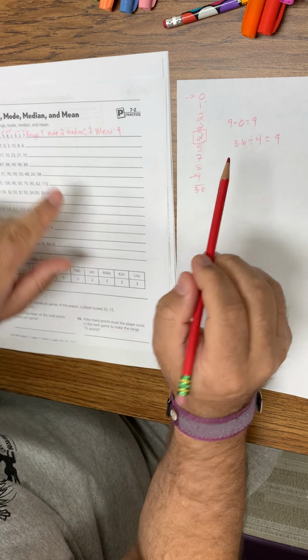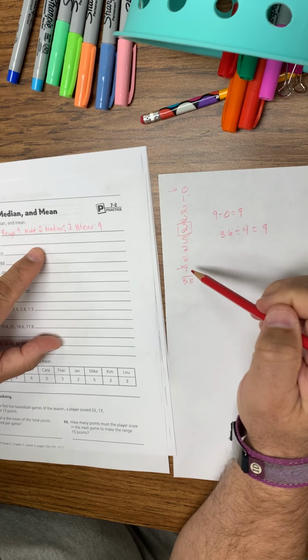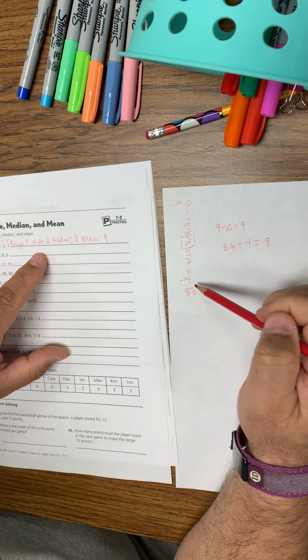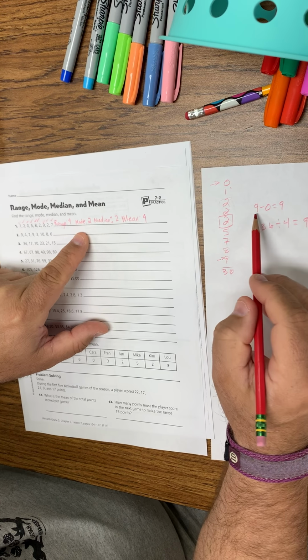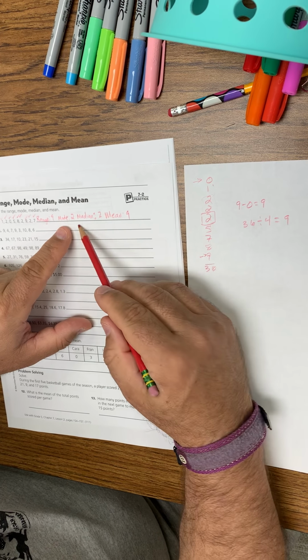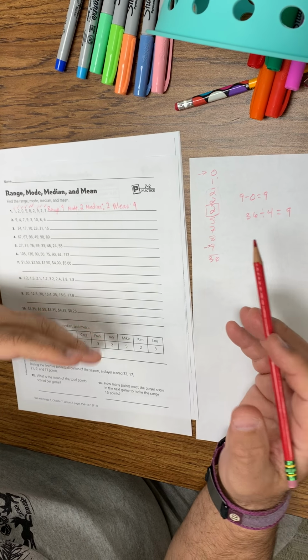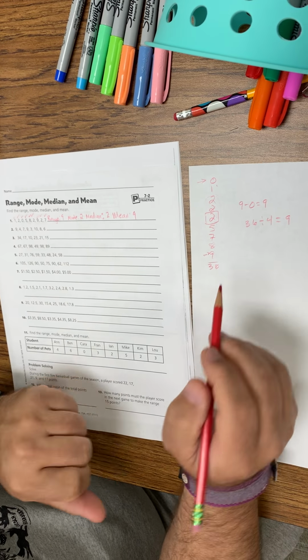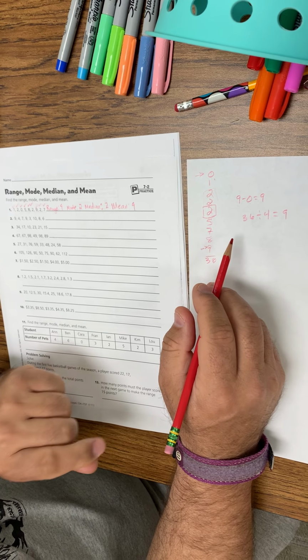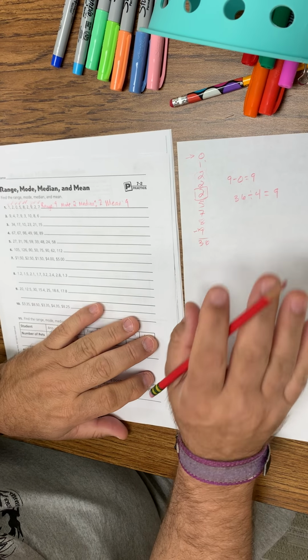Now, again, check yourself. Are all these numbers, the mean, median, mode, are they all between the numbers of 9 and 0? Well, 2, 2, and 9, yeah, they are. Now, does that mean I'm correct? Well, double check yourself.